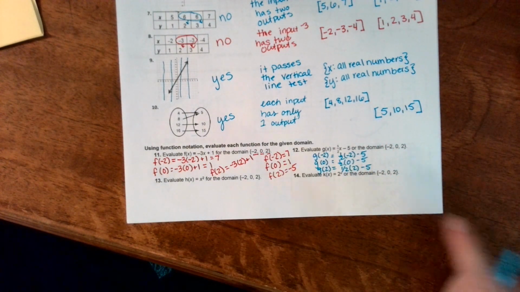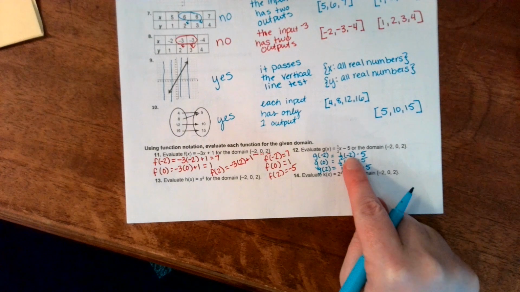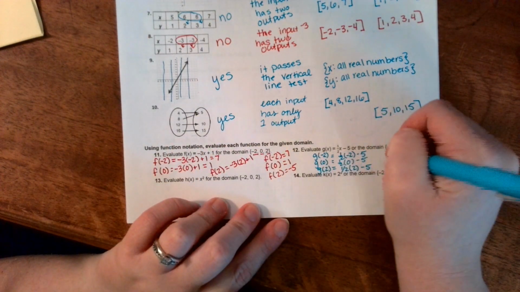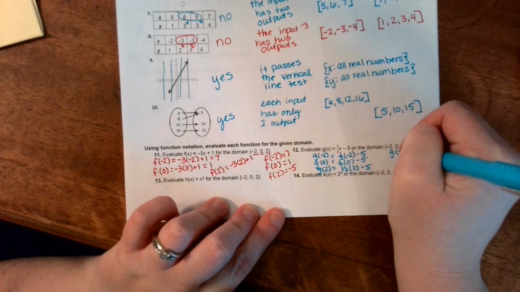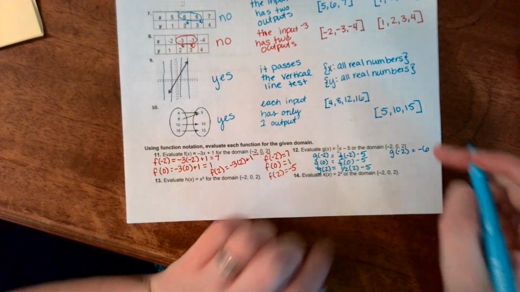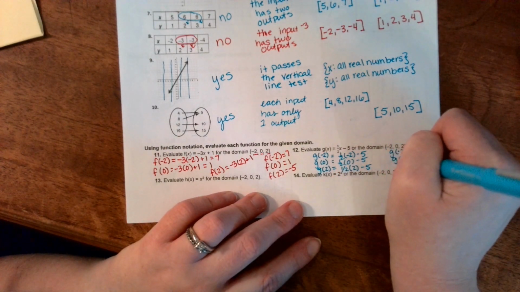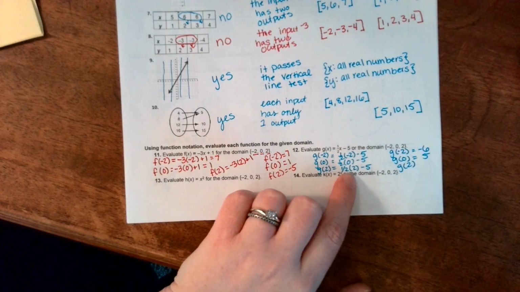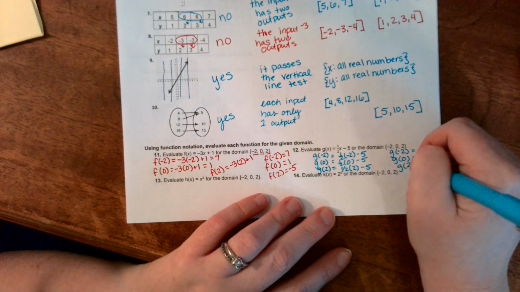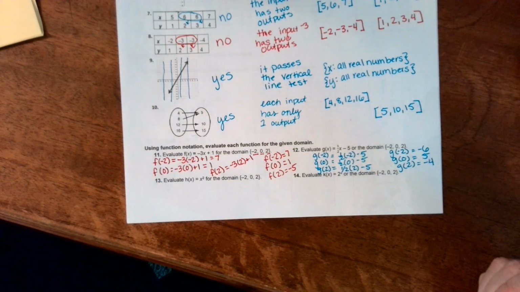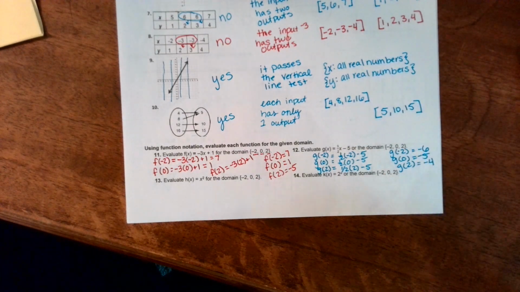Okay. So half of negative 2 is negative 1. Negative 1 minus 5 is negative 6. So g of negative 2 equals negative 6. Half of 0 is 0. 0 minus 5 is negative 5. Okay, half of 2 is 1. 1 minus 5 is negative 4. Yeah, 0 minus 5 is negative 5. I just didn't write it.